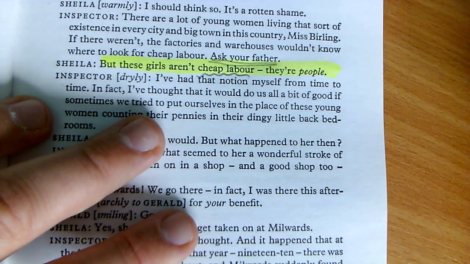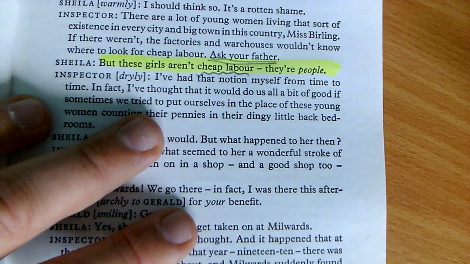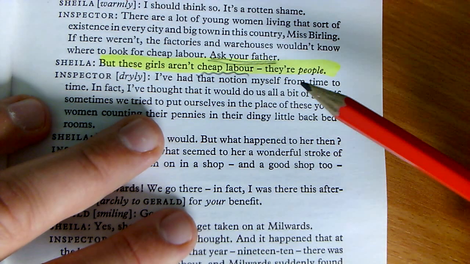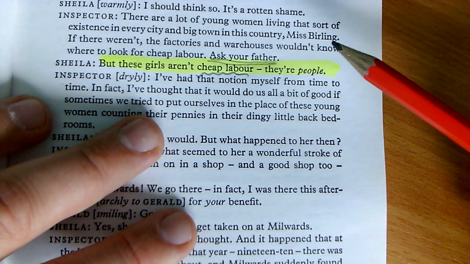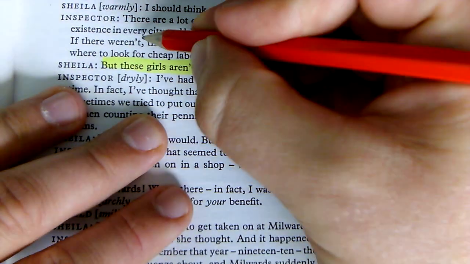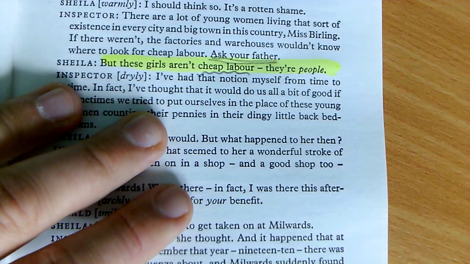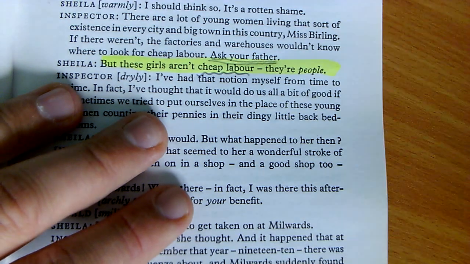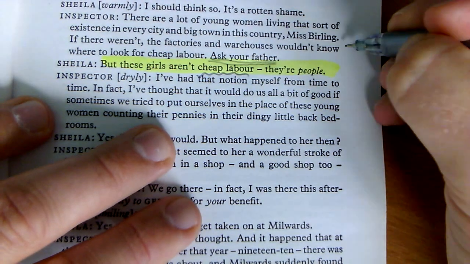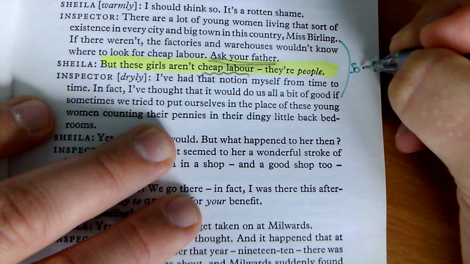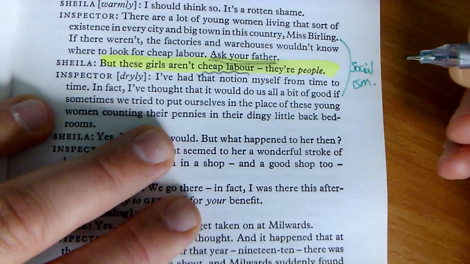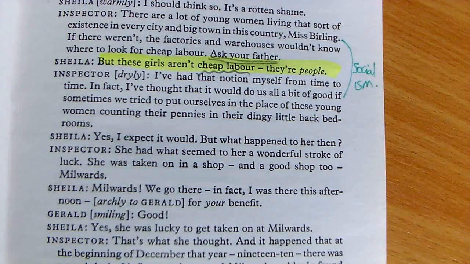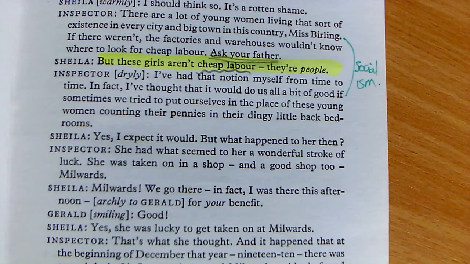So she starts to think about the wider world now, rather than just the death of Eva Smith, which is what everybody else is thinking about. She's now thinking about the wider issues, and that's when Priestley, characterised by the inspector, starts to talk about this. He says there are lots of young women living that sort of existence in every city and big town in this country, Miss Birling, and if there weren't, factories and warehouses wouldn't know where to look for people. He's talking here about socialism. He's talking about the responsibility that we all have for those that are less fortunate than us.